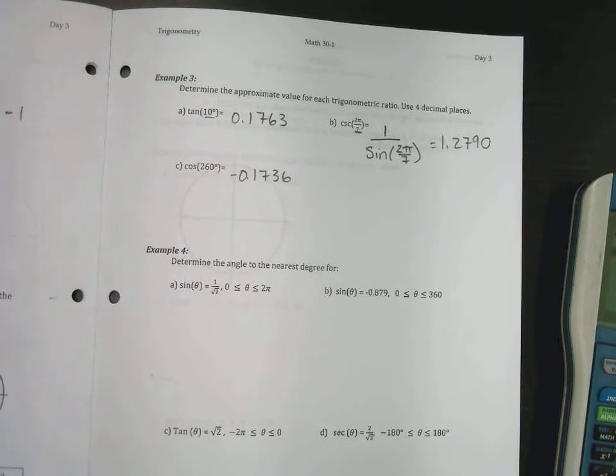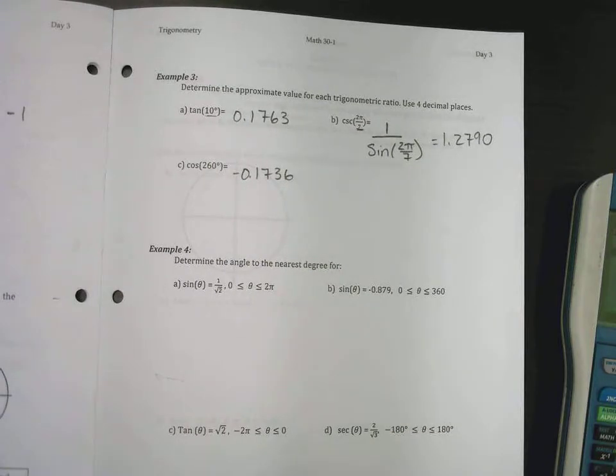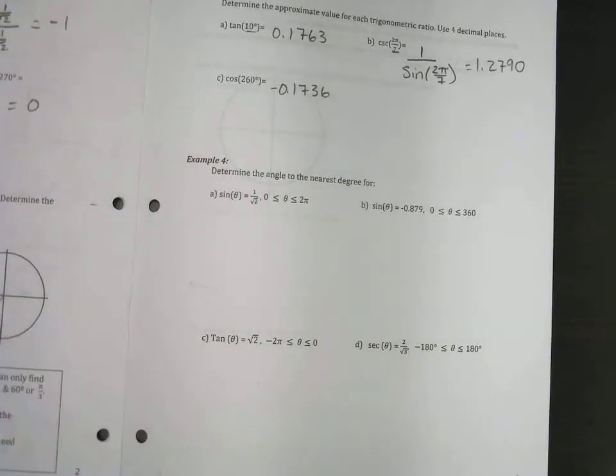Okay, so when you're finding ratios, for cosecant, you need to reciprocate that. Okay, all right, example 4, determine the angle to the nearest degree for the following.